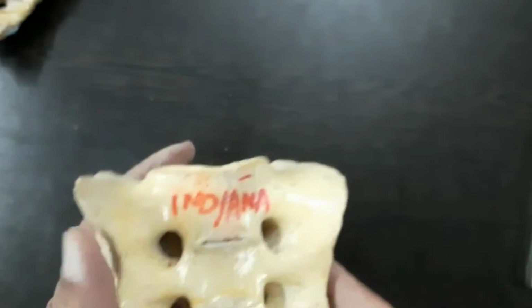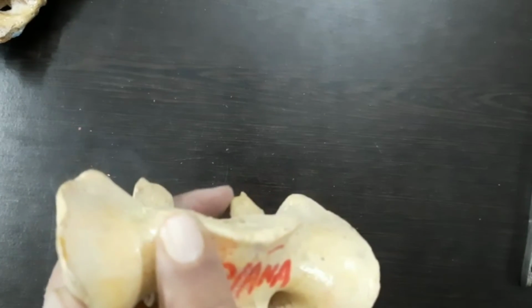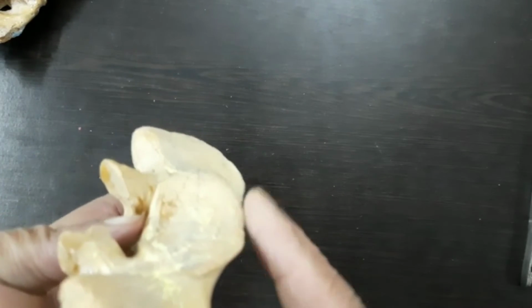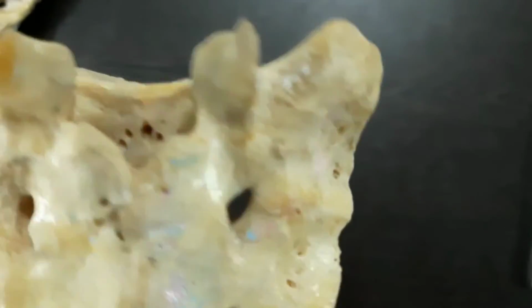Now, one thing I forgot to mention: the body of the sacrum, which is oval shaped, has its anterior margin prolonged forward, projecting. This is called the sacral promontory, the forward bulge or margin of the sacrum.